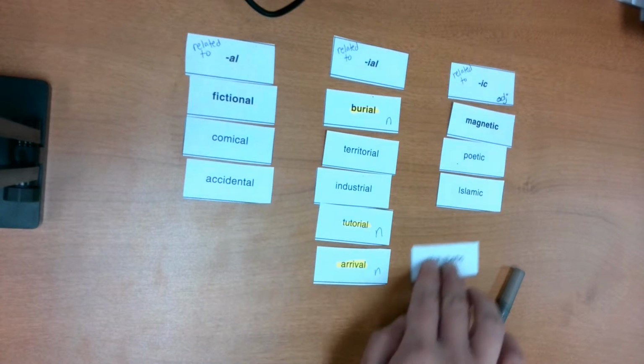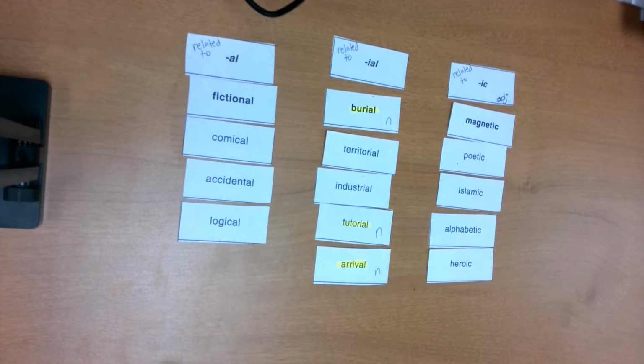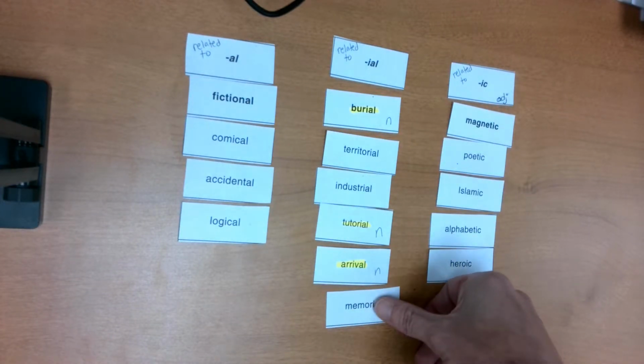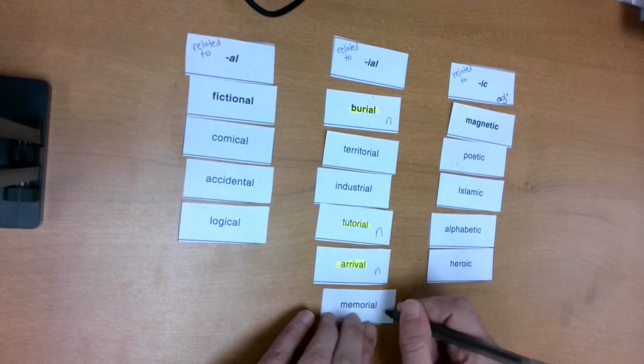Alphabetic, related to the alphabet. Heroic, related to hero. Logical, related to logic. Memorial works just like burial, right? So we've got memory as our base word there. We change that Y to I before adding that suffix that begins with a vowel.